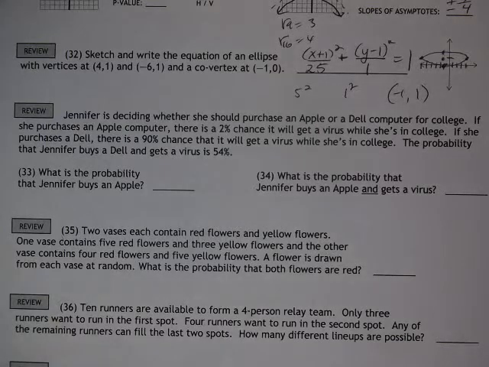Algebra 2, Worksheet 35.2 review. I'm going to look at numbers 33 and 34. They're both dealing with this word problem regarding Jennifer. Jennifer is deciding whether she should purchase an Apple or a Dell computer for college.